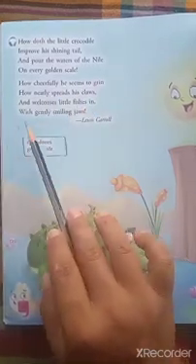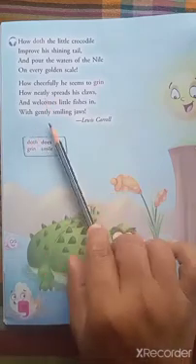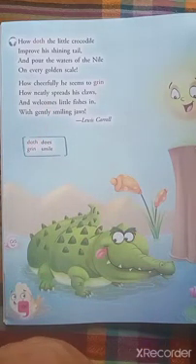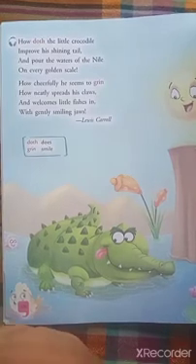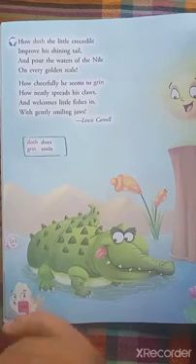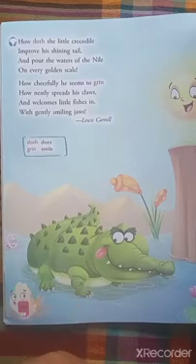So in this stanza, what the poet said is that a crocodile shows a smiling face to the fishes, and he attracts the fishes, and then he swallows them with a big smile on his face. So that is the end of the poem.